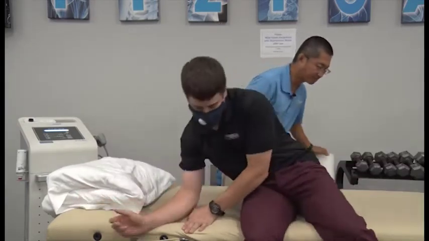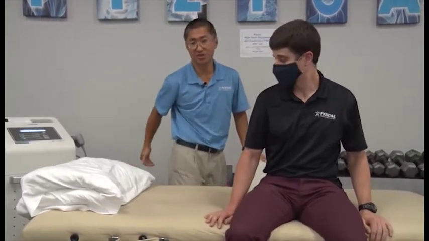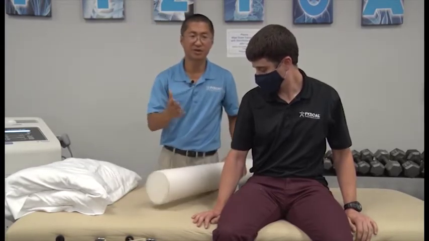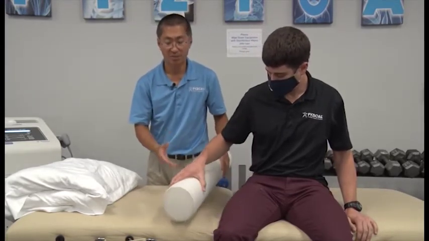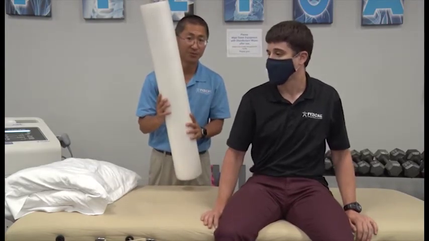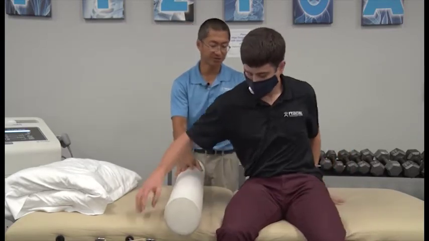I'm good. Okay, so one of the areas that gets really tight with hip problems is the butt cheek or the muscle that we call piriformis, right, Travis? Yes. So a great way to try and loosen that up is either with our hands, but if you're at home wanting to do something yourself, there's these things called foam rollers. And a great way to loosen the piriformis. Could you show them how to loosen the piriformis, Travis?